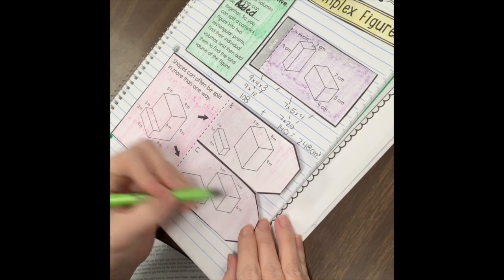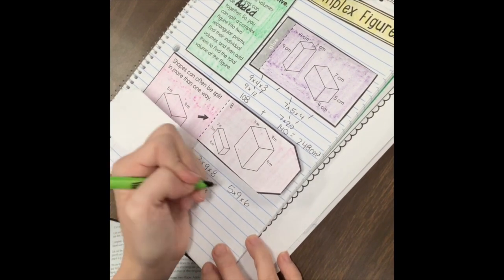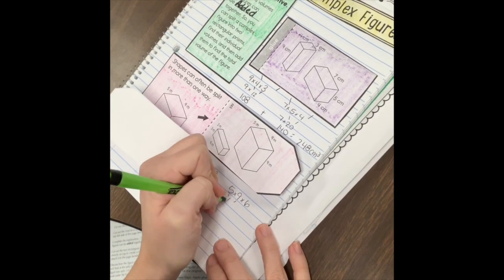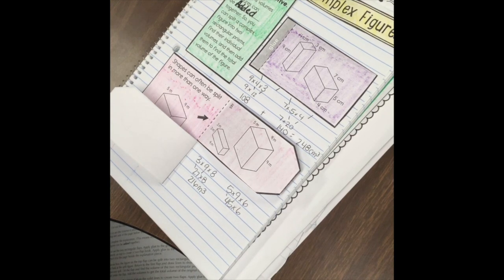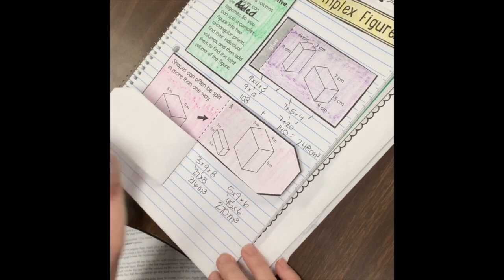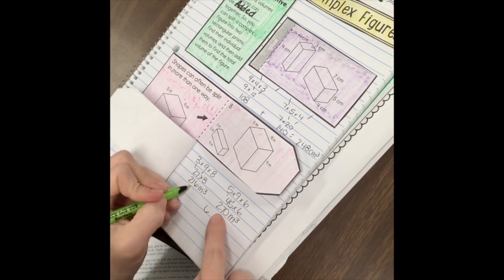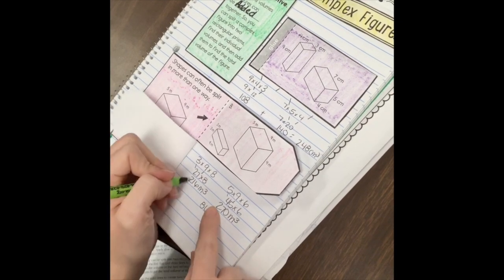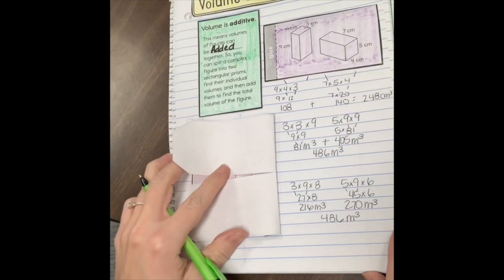Now I have 5 times 9 times 6. Okay, well, I know that 5 times 9 is 45. And 45 times 6, that's 30, 24, 20, 270 cubic meters. Okay, 0 plus 6 is 6. And 7 plus 1 is 8. 2 plus 2 is 4 cubic meters. Do they match? They sure do.